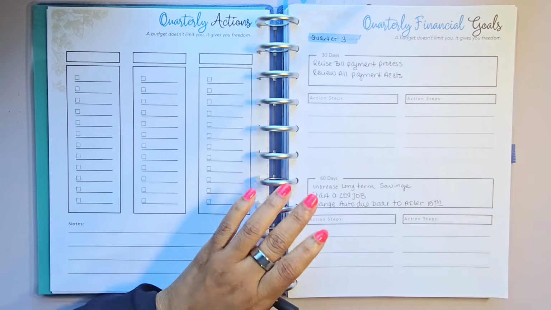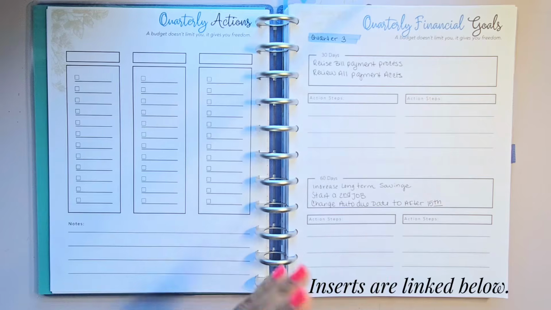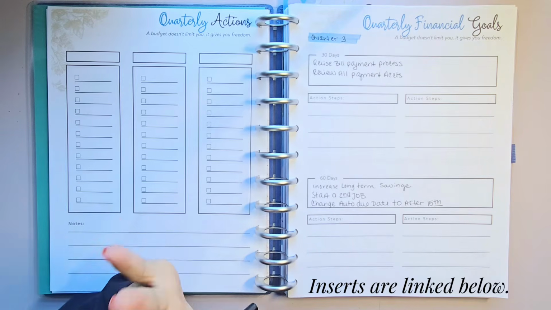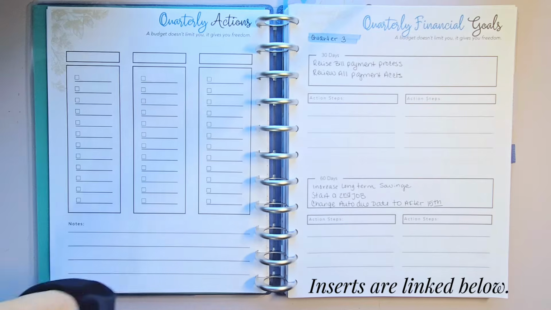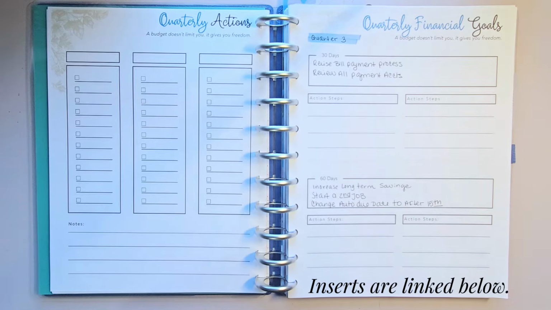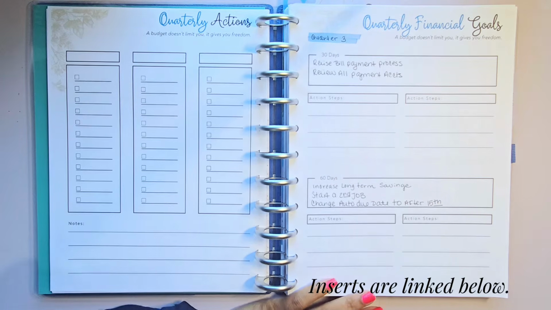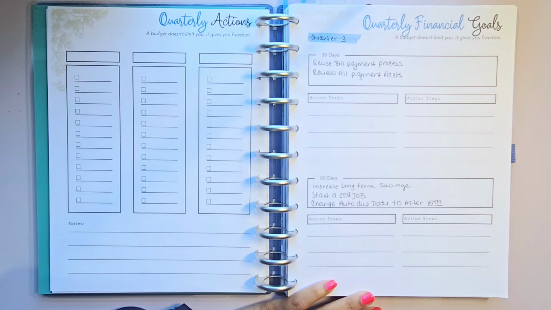But some of the bigger goals that I have for the quarter is I want to increase my long-term savings, and I have some news. I am looking for a second job. And so I'm kind of excited about that.